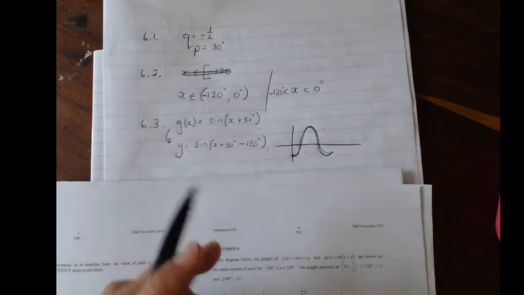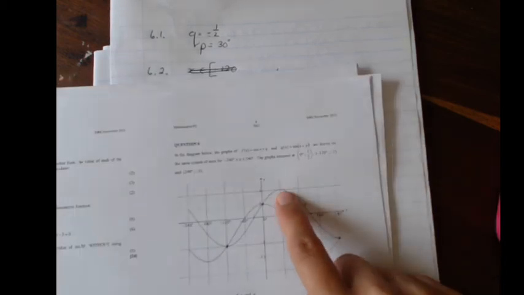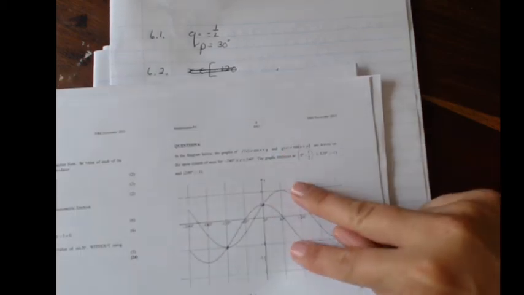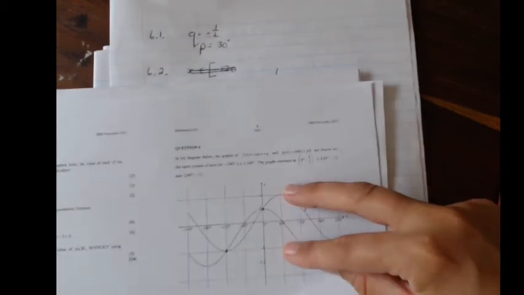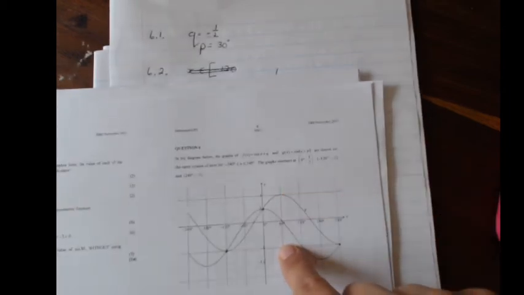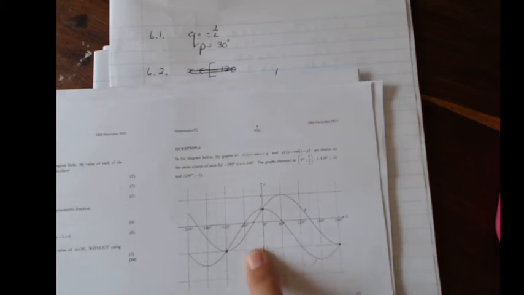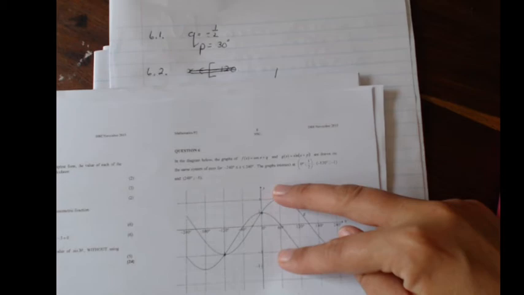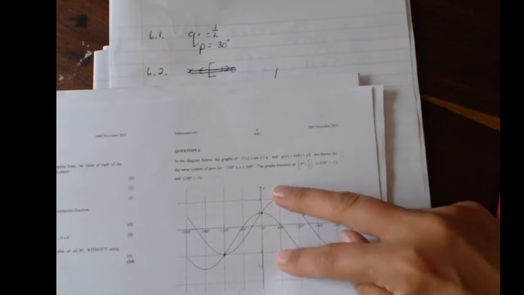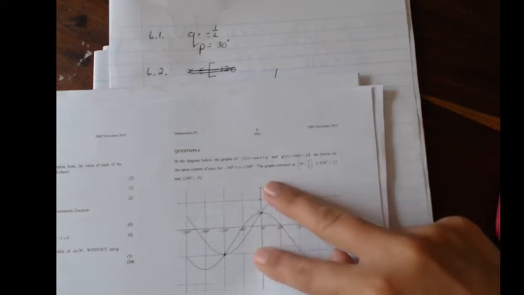So describe the transformation. I can move it 120 degrees to the right. Or something else you can do is you can work with this point, flip the graph, or reflect the graph in the x-axis, and then just move it back. That's 60 degrees. So that's something else you can do. You can take G, reflect it in the x-axis, and I'm going to move it back 60 degrees to the left.